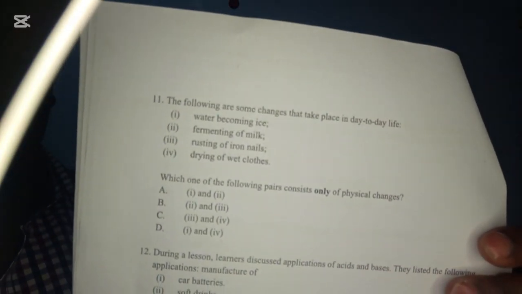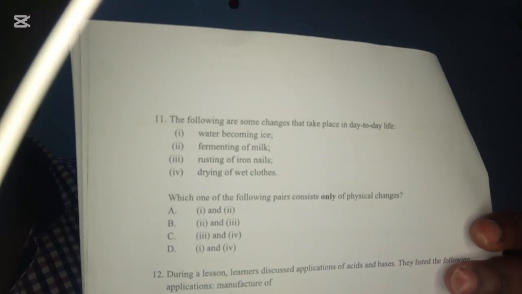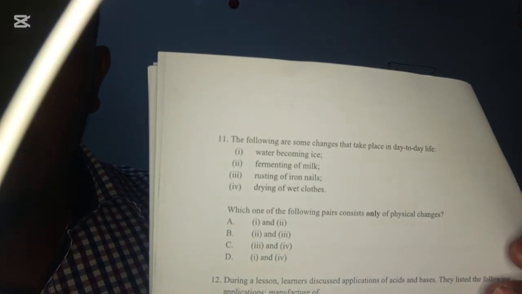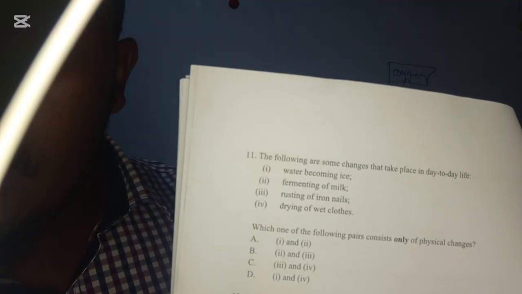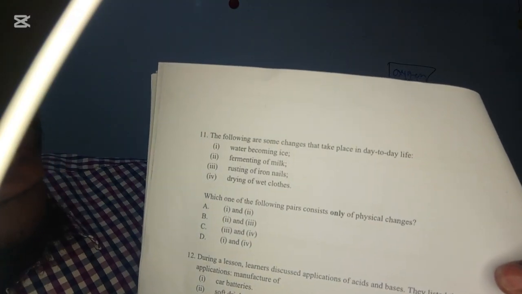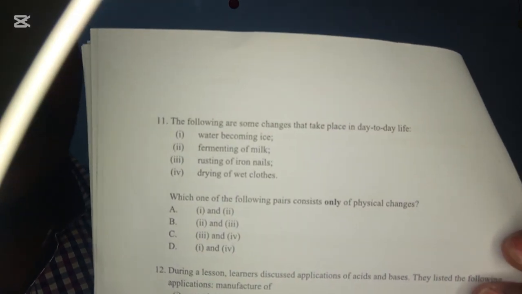Physical changes, you need to know that physical change is reversible, but chemical change is irreversible. So physical change is reversible, for example, when we drew that diagram of melting from solid to liquid, you can also make it from liquid to solid. That is reversible, that is physical change. So water becoming ice, that is physical change. What about fermenting milk? When you ferment milk, you cannot make it fresh again. That is permanent, that is chemical change.